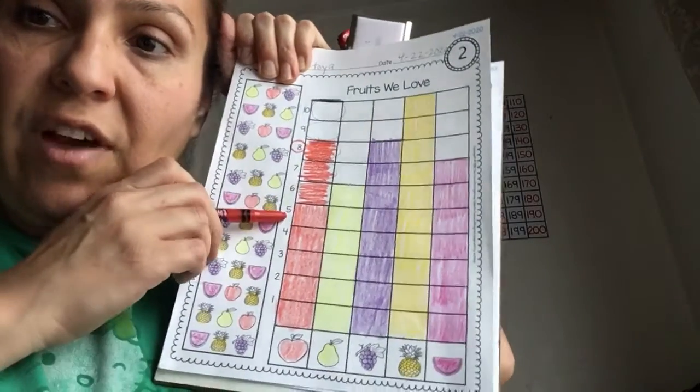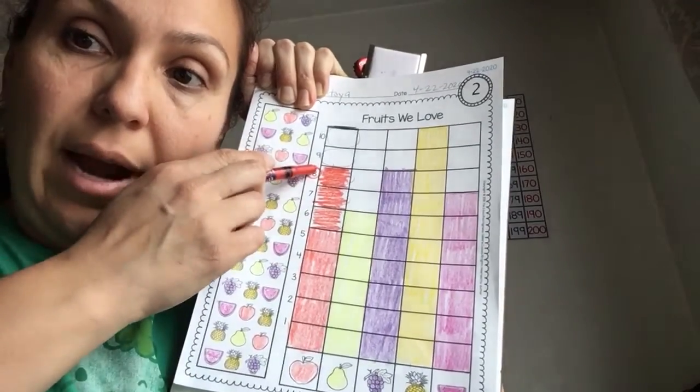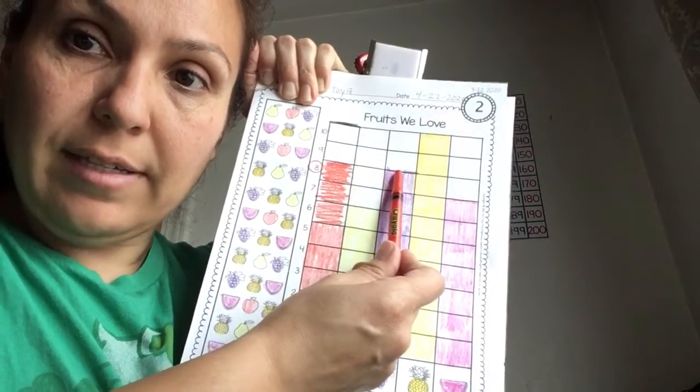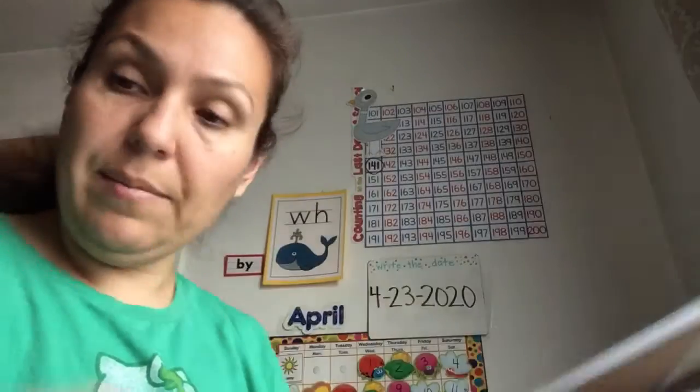I started off with 5 apples on this graph. But then it says if we add 3 more apples, what fruit will have the same amount? And I just went across and grapes. So let me circle the grapes.